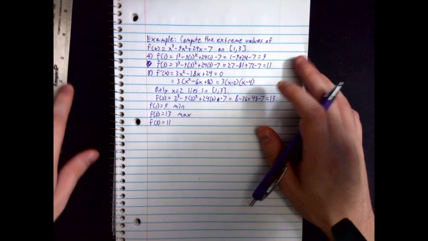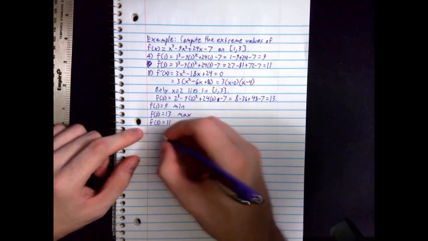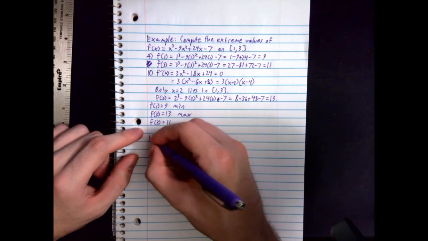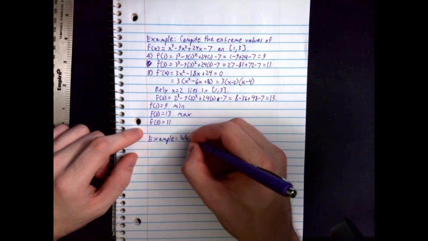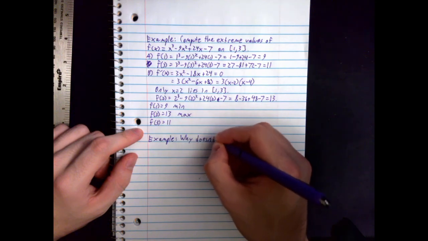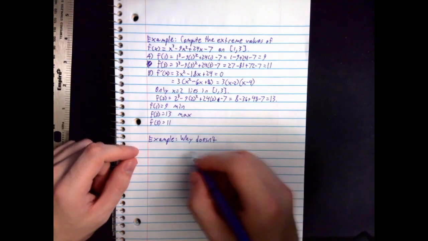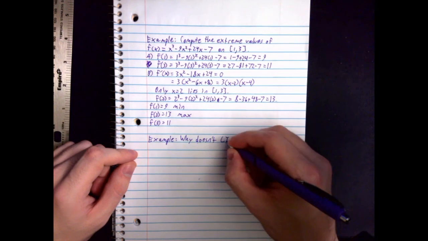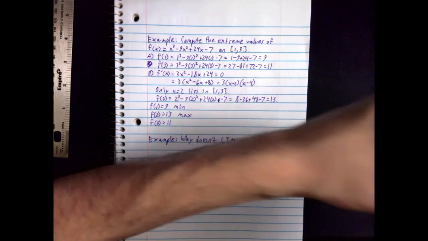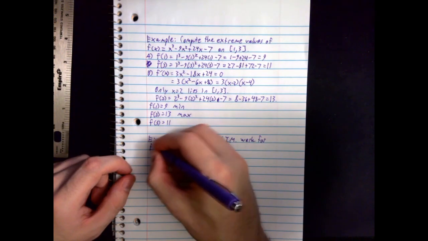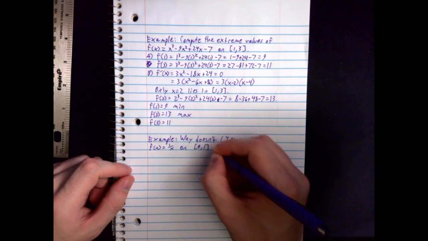I wanted to show one more example of when the closed interval method does not apply. So why doesn't the closed interval method work for f of x equals 1 over x on the interval 0 to 1?